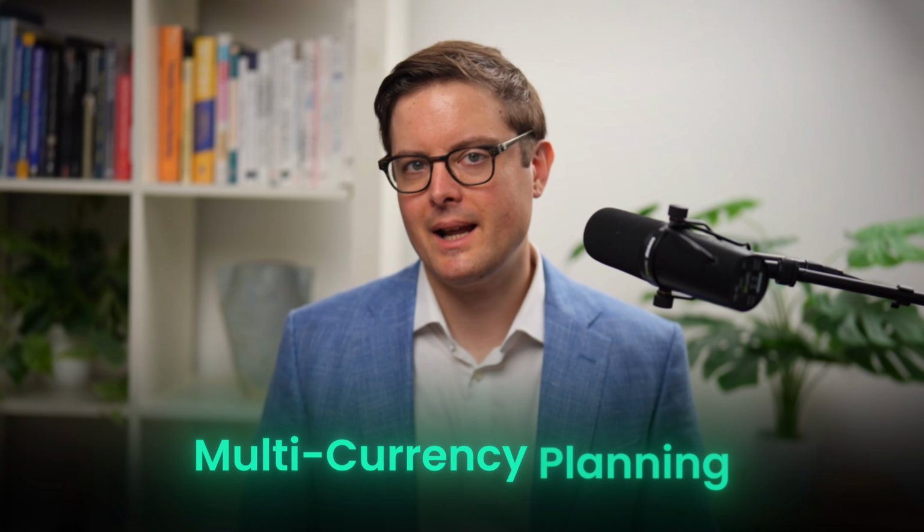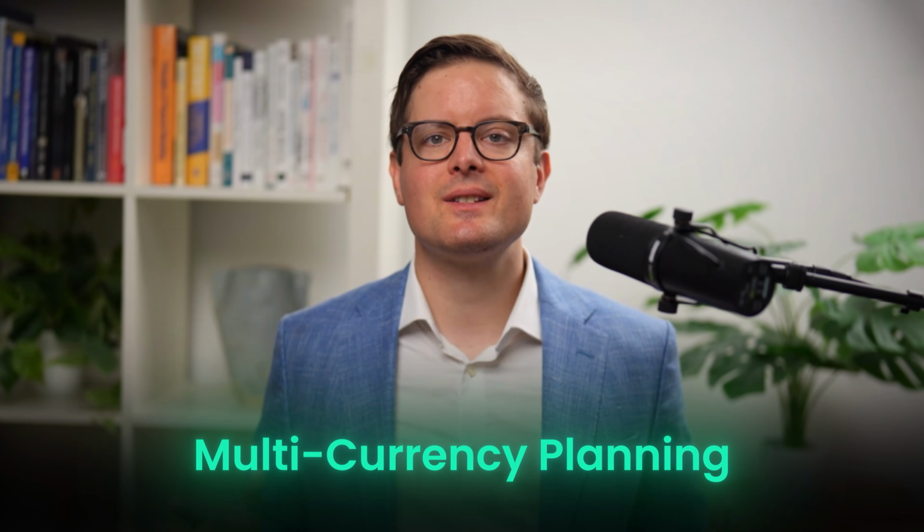A couple of last things worth mentioning. Abacum supports multi-currency planning out of the box, which is a lifesaver if you're running a global team. And remember, Spaces are completely flexible, so you can set up your headcount planning dashboard exactly how you like it.